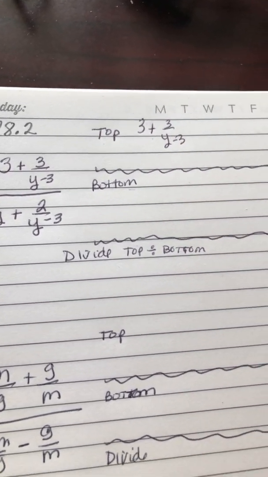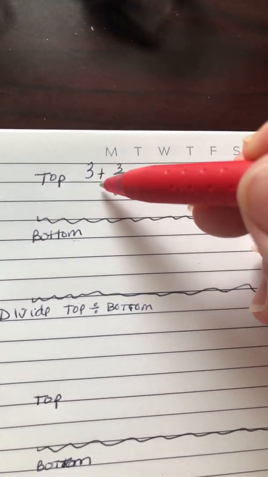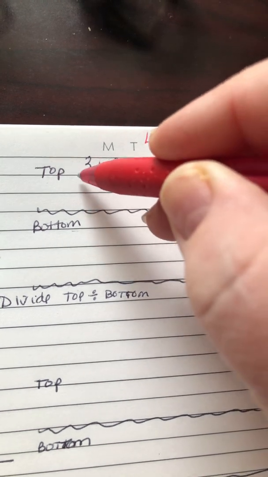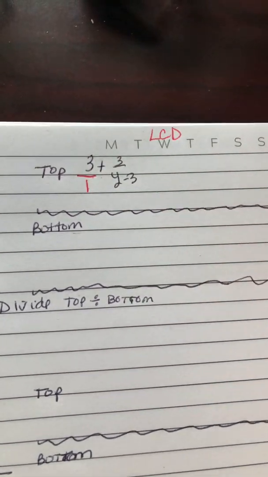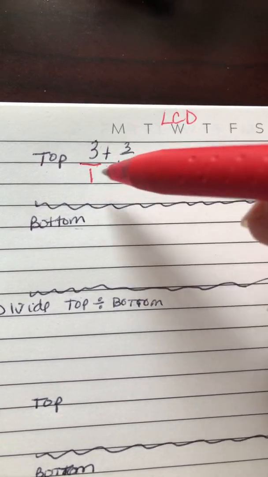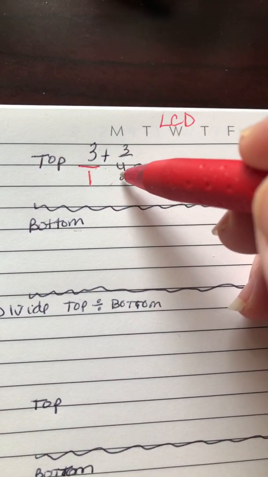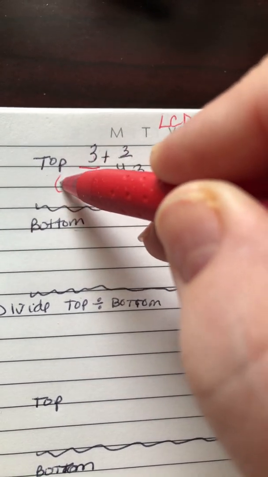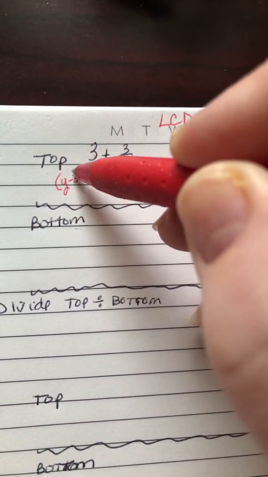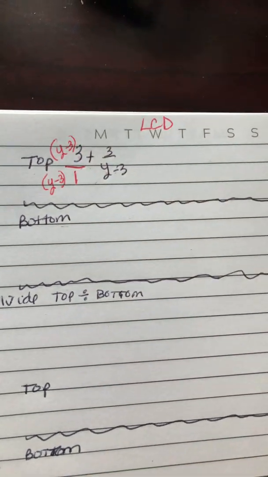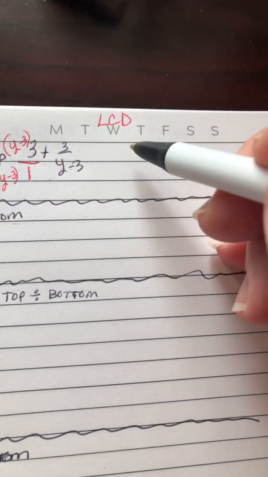And the first step with addition or subtraction of fractions is we need a least common denominator. Well, 3 has a denominator of 1 right now. So if we want them to be the same, we've got to put our ingredients together. So this one needs the y minus 3. So we're going to multiply the top and the bottom by y minus 3 to make them have common denominators.